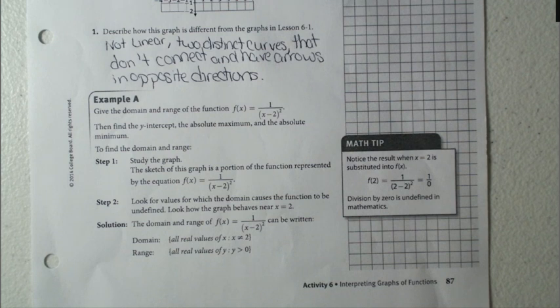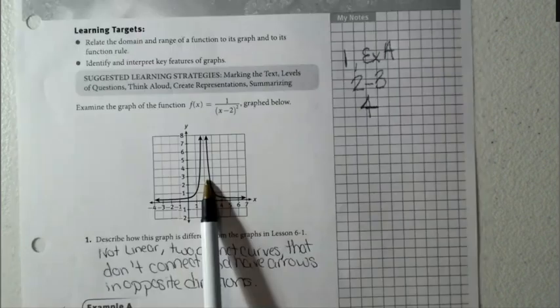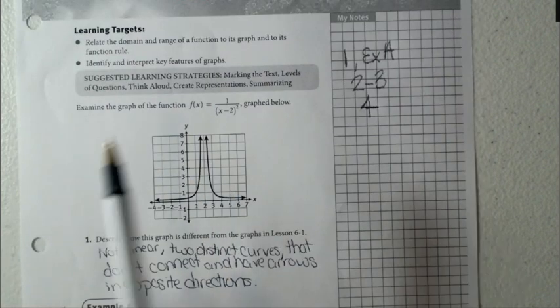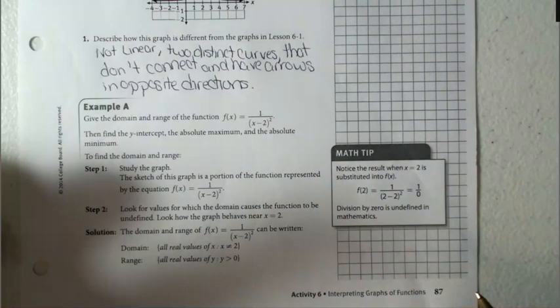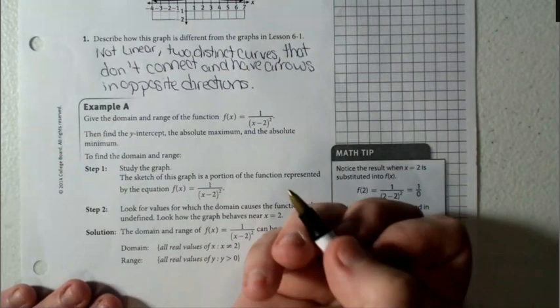Step 2. Look for values in which the domain causes the function to be undefined. So look at how the graph behaves near x equals 2. If you notice right here at x equals 2, there's that gap. There's a separation. Now the question is, how did they get x equals 2? Let's talk about that real quick.